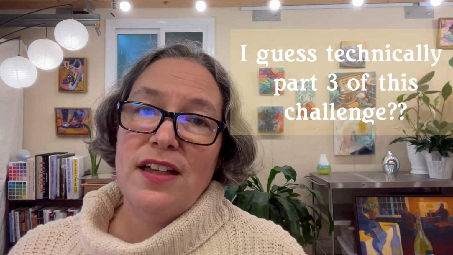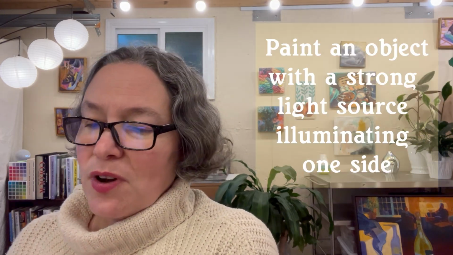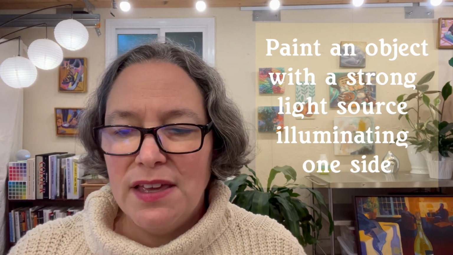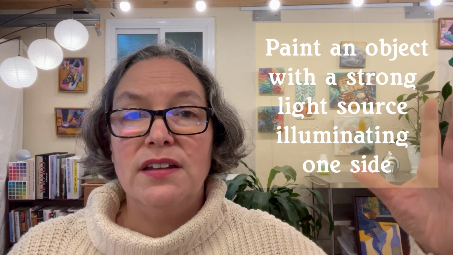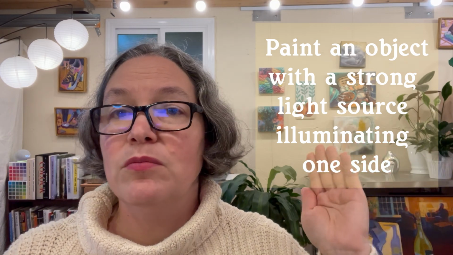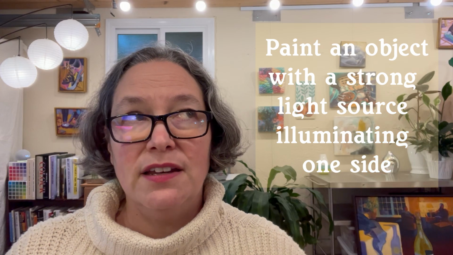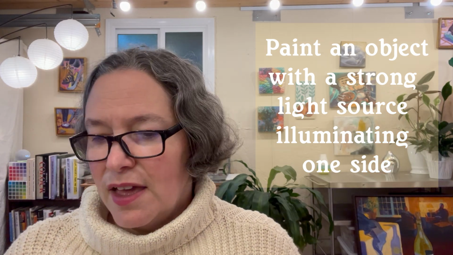Part 2 of this challenge, if you are interested in trying it, is to paint an object with a definite light source coming from one direction, whether from behind or from the side, and then try painting with this opaque stuff using lighter and darker colors to show where the light is coming from.